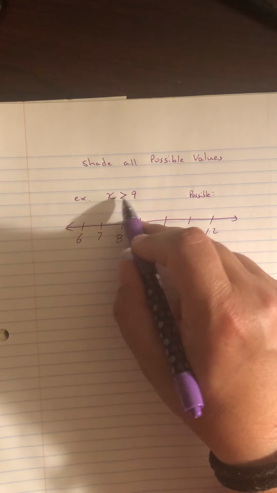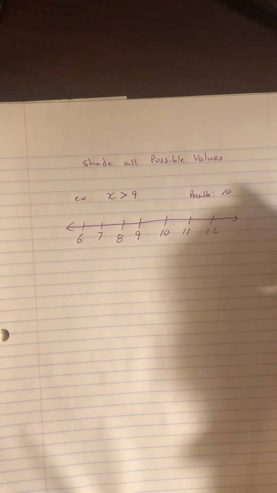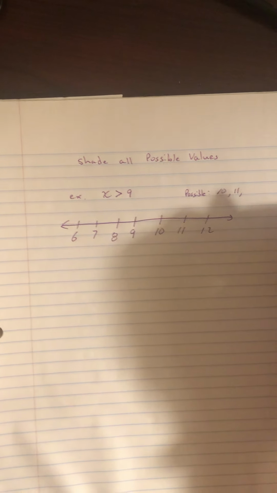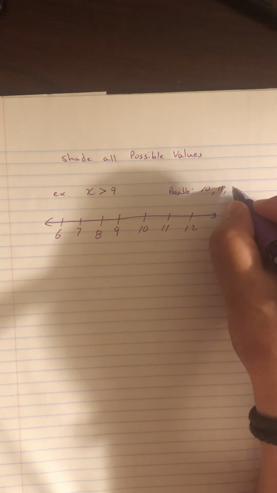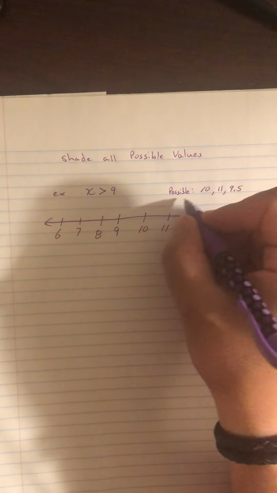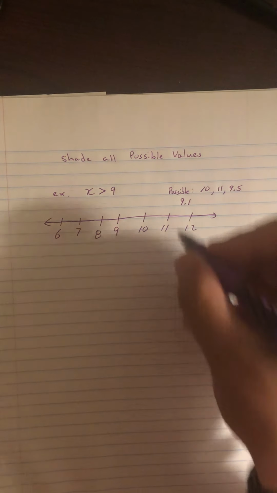Possible values that are greater than 9. Well, 10 is greater than 9. 11 is greater than 9. And here's where that open circle is going to come in. 9.5. That's bigger than 9. 9.1 is bigger than 9.